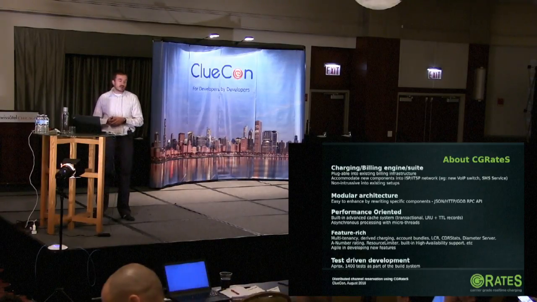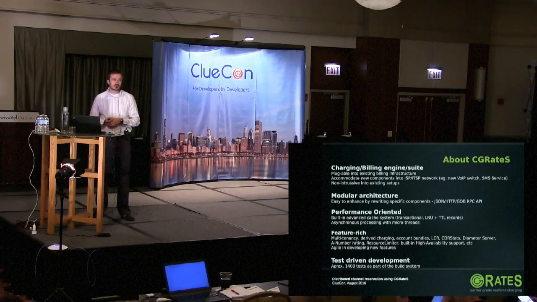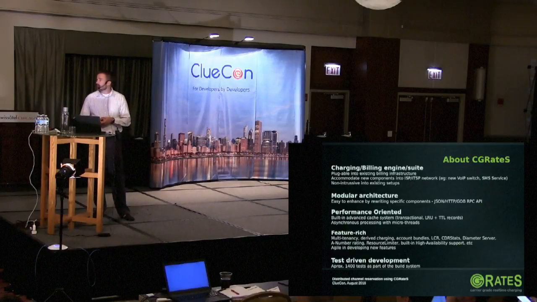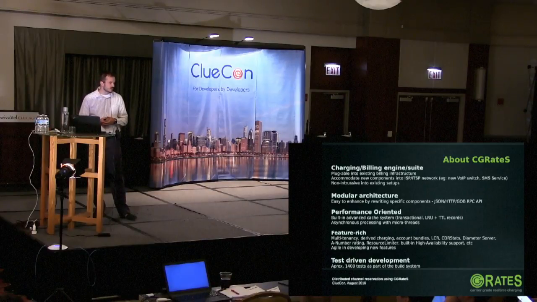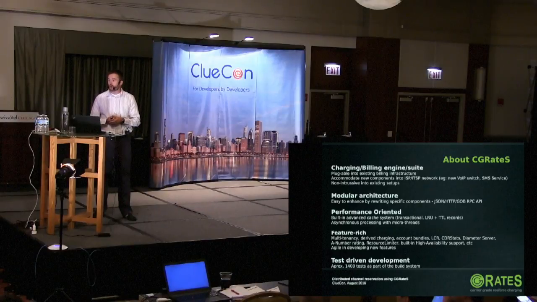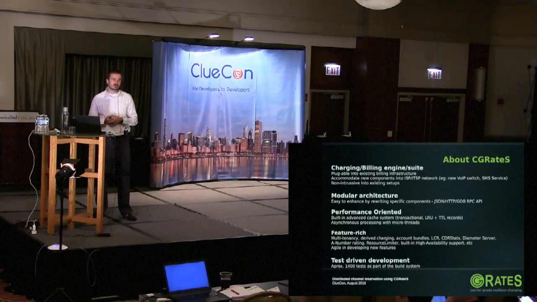CGRateS is a billing engine, so on purpose it is not a full billing system, and we want to keep it like that. Lately we are turning into a billing suite. We are targeting to remain pluggable into existing billing infrastructures. Our customers are not always happy to get rid of their already very expensive billing infrastructure. So we need to be able to accommodate their own requirements.